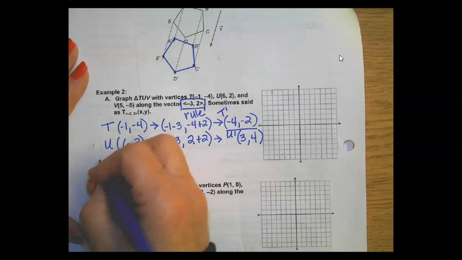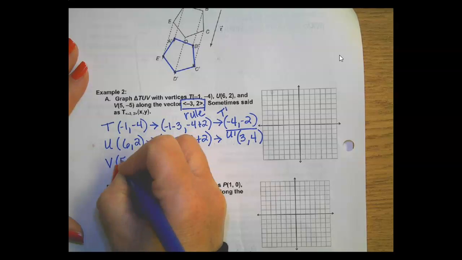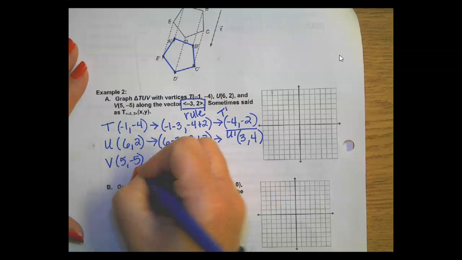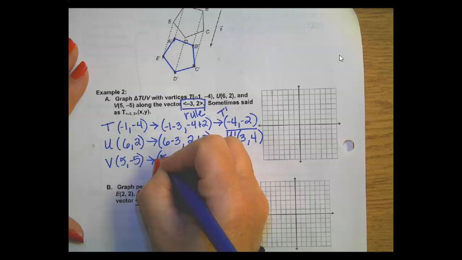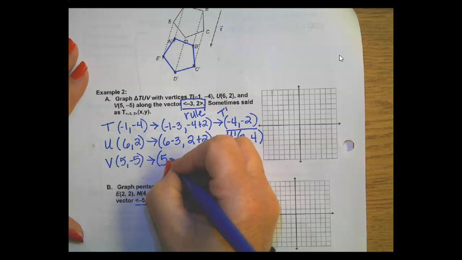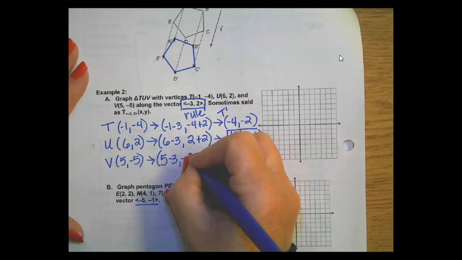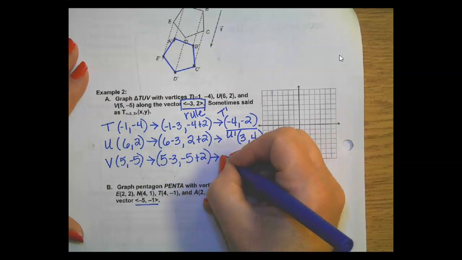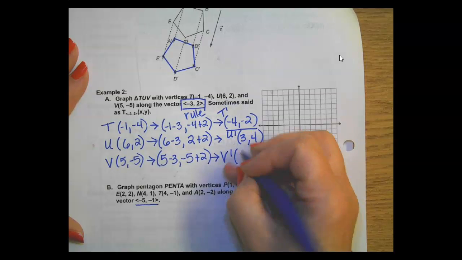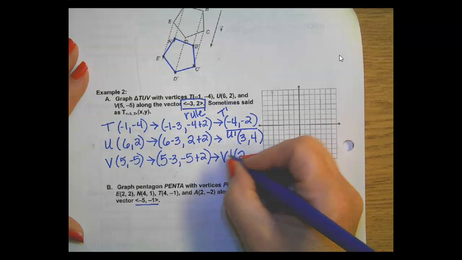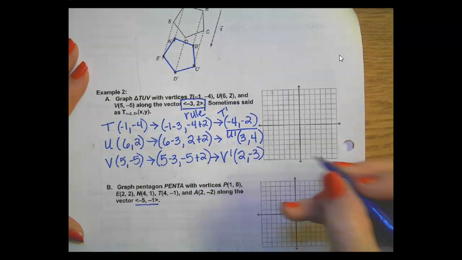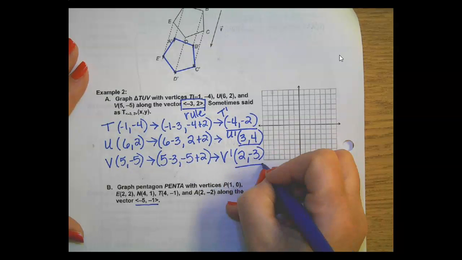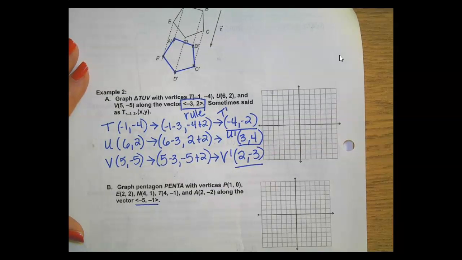Last point, V, is 5, -5. We're taking our x value and subtracting 3. We're taking our y value and adding 2. So the translated point, or V prime, would end up as 2, -3. So here they are. Here's our translated points. All the same distance. Again, that's what a translation is.